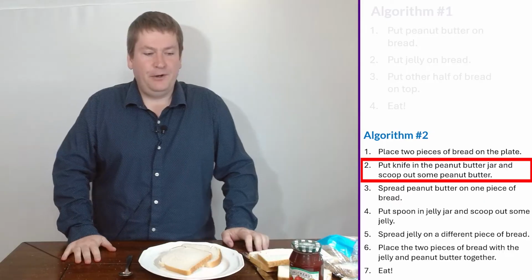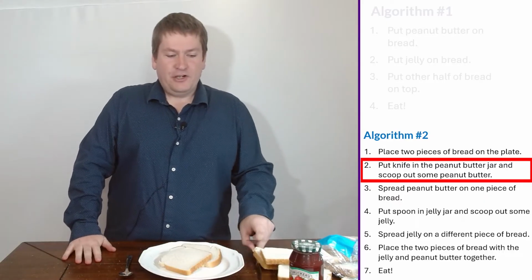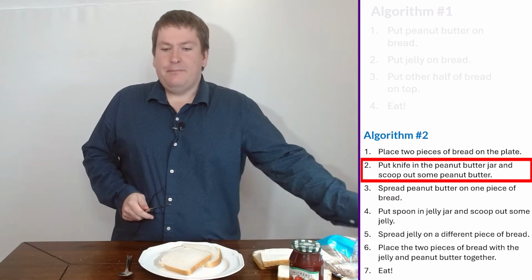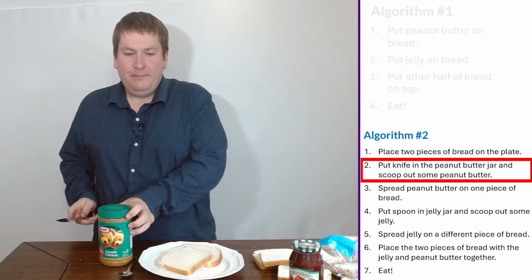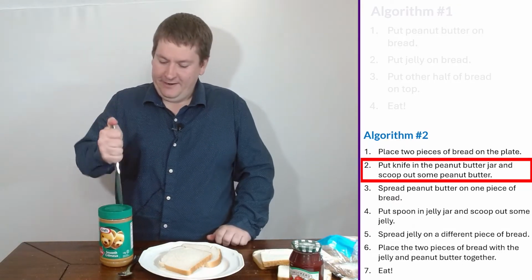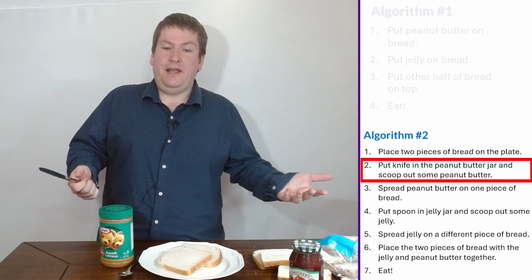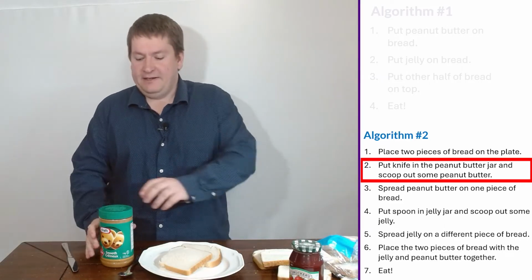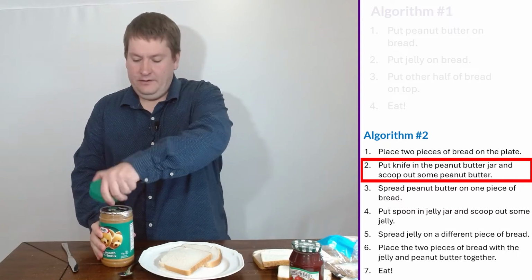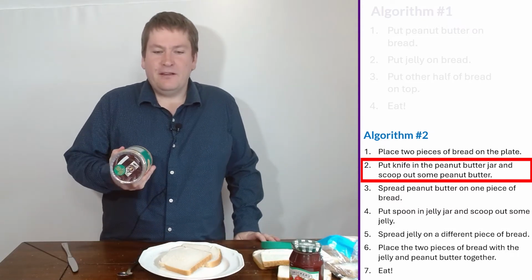So step number 2. Put a knife in the peanut butter jar and scoop out some peanut butter. Here's our peanut butter. Doesn't say anything about opening it. So that doesn't work. That's going to cause a problem because that's an impossible step. Maybe we'll give them the benefit of the doubt and open it up. But even then, there might be a few things we didn't expect.